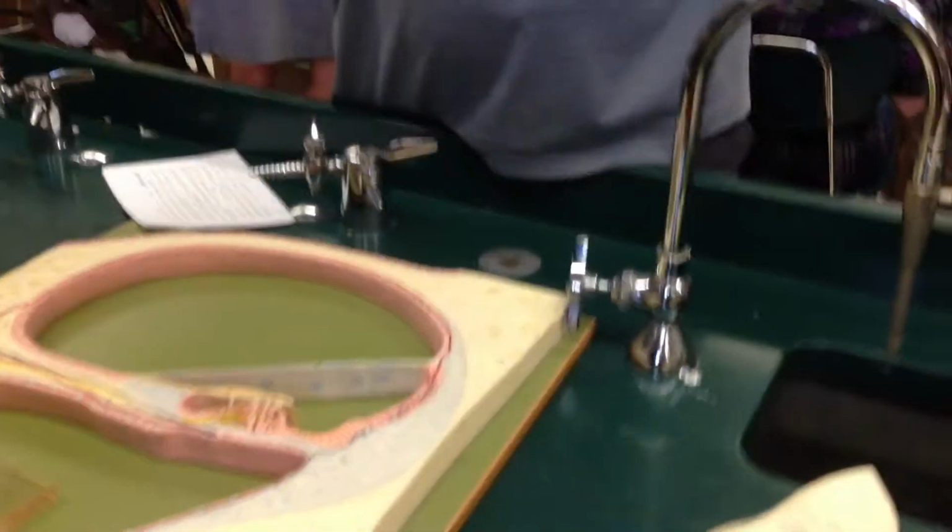Pass these around, take a look at these here, okay? Make sure everybody looks at each one. These are the real bones, okay?